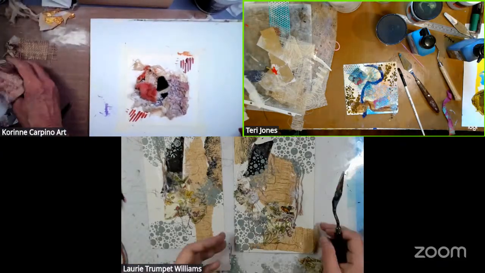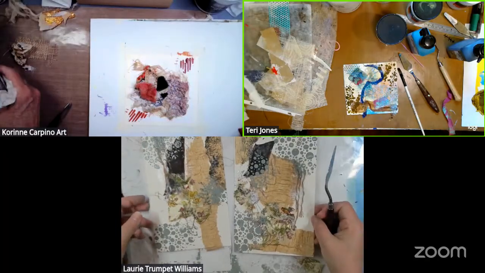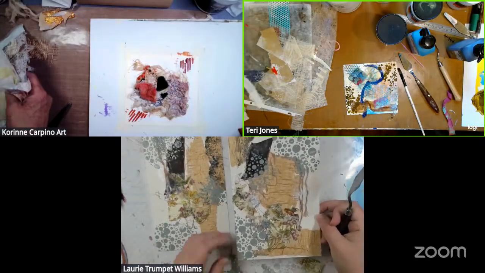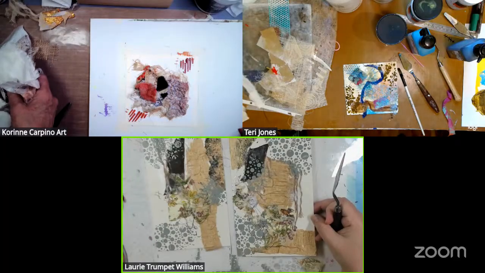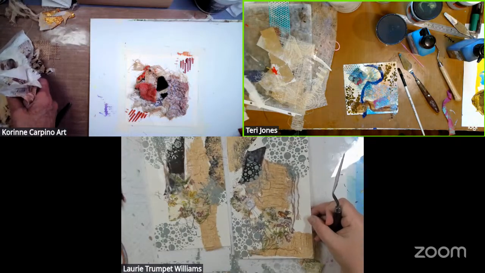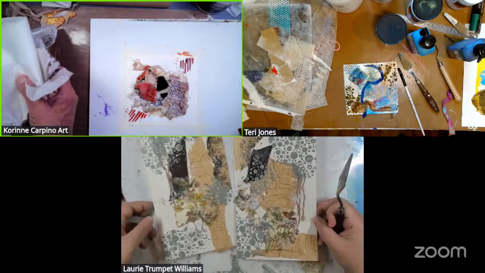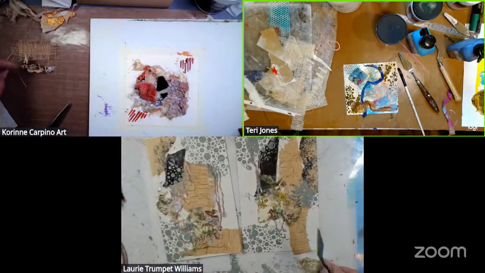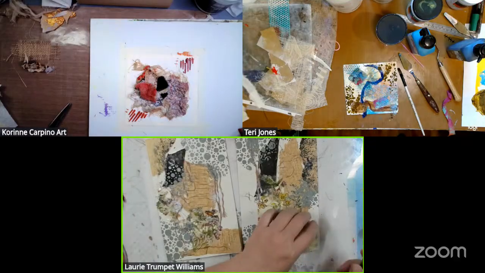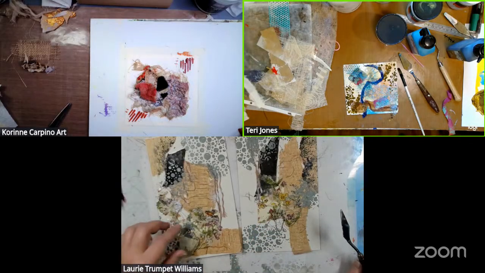Laurie, did you get some of that gray color or did you just finally make it? I got some of the Liquitex, the green gray. I love it. Oh, that's a pretty color. It's gorgeous. It might be my favorite.